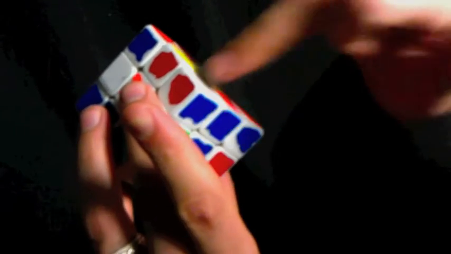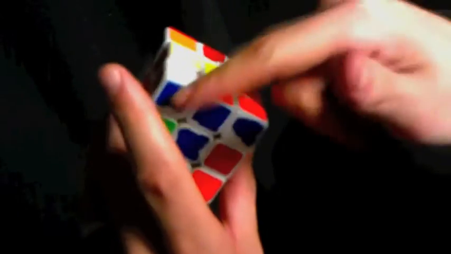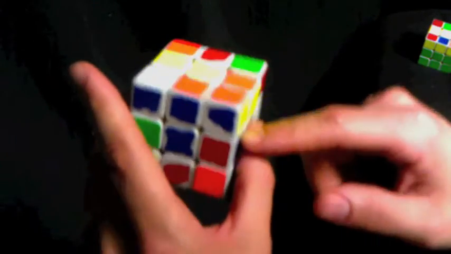So for instance, this corner right here, this white, blue, and red corner, and this blue and red edge here, I'm going to try and predict where they're going to be. So this is actually going to be really simple. I know this one's going to end up here, and it's going to work out really nicely.